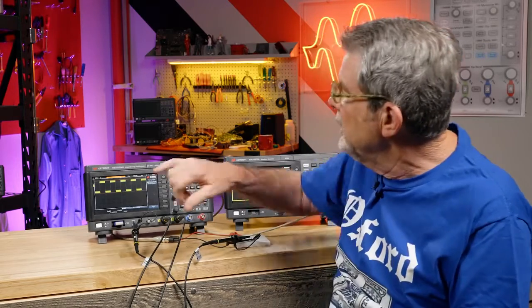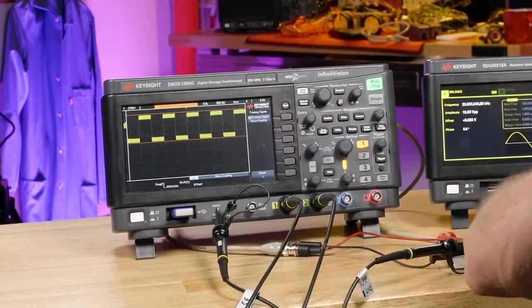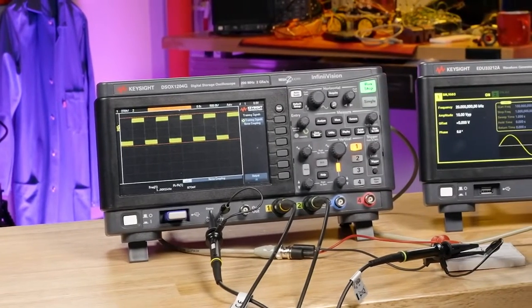So here's an interesting application. I'm using one of the built-in education training signals of this scope. We use this to train students on FFT. This is a 1 kilohertz square wave or clock signal, and it looks like it has lots of noise riding on the top and bottom of the waveform. But is it really noise? Well, let's find out using FFT.